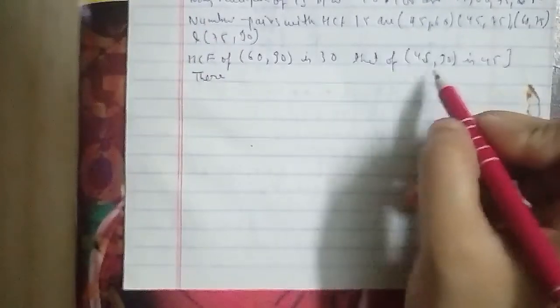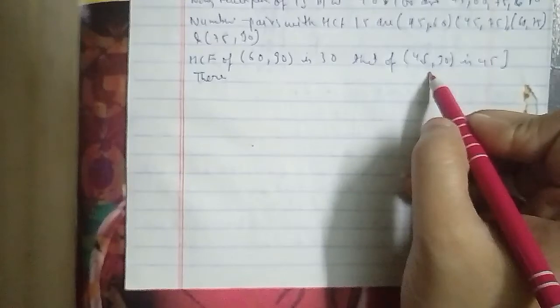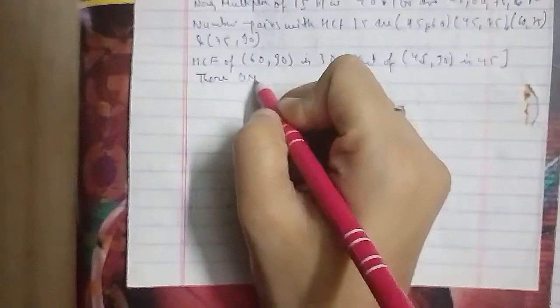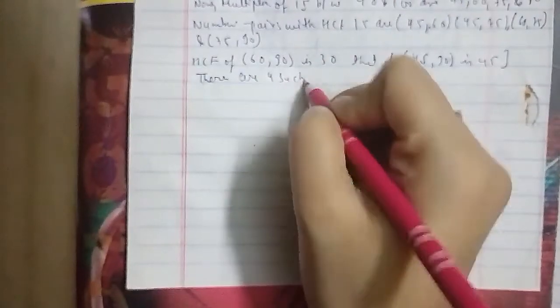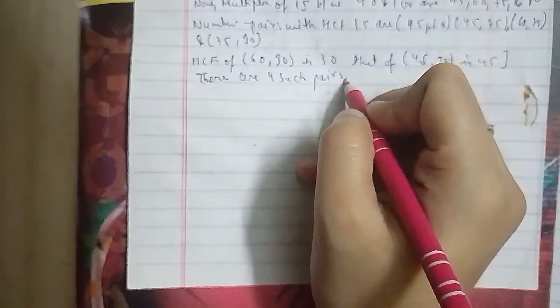So there are 4 such pairs. So that will be the right answer for this question as well.